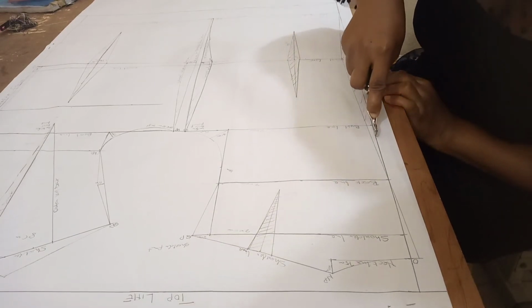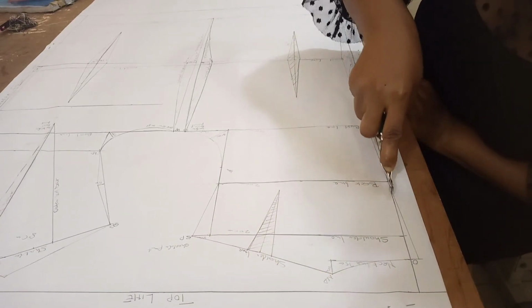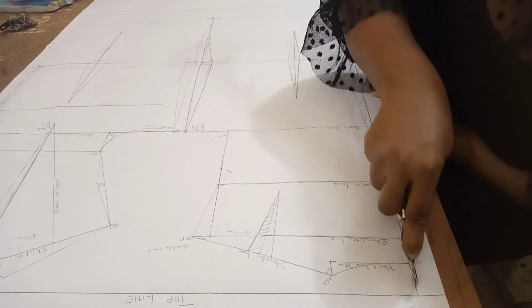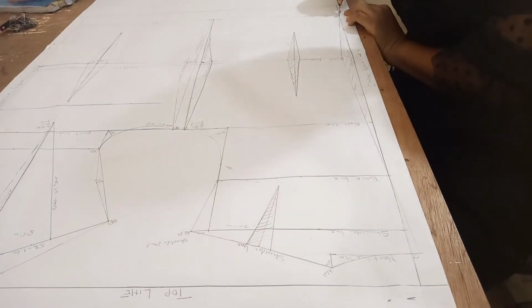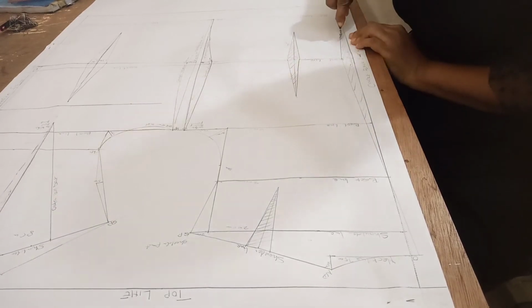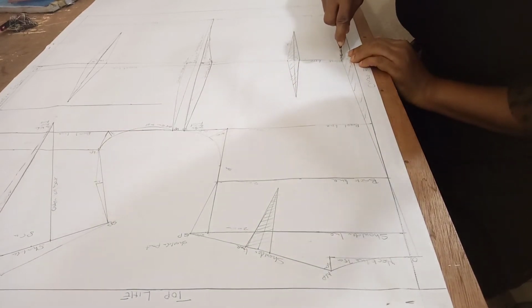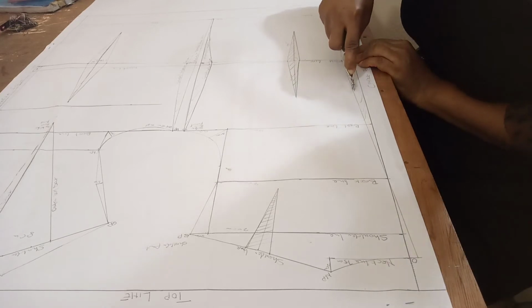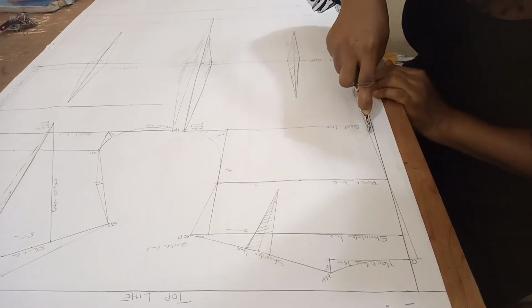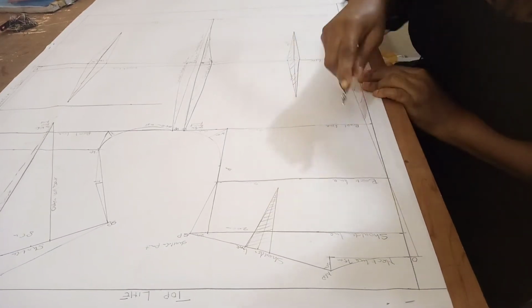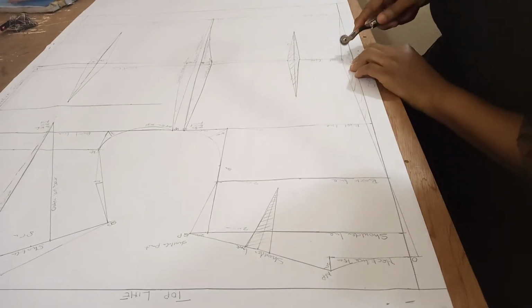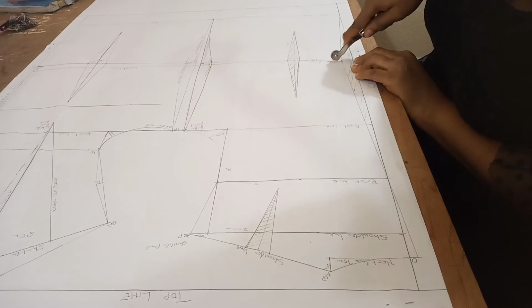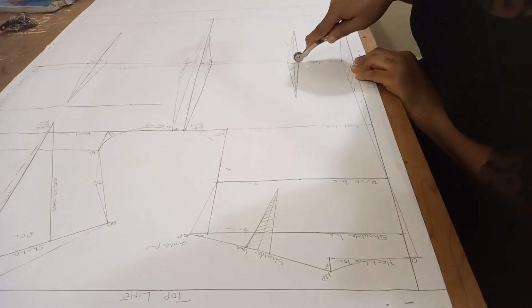Tracing on the center back line. Tracing on the slanted CB. Now I'm going to go to my waistline.